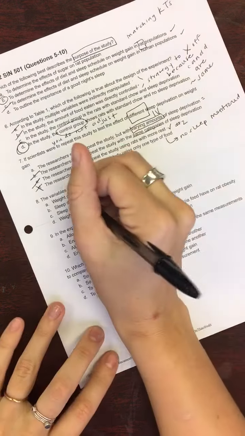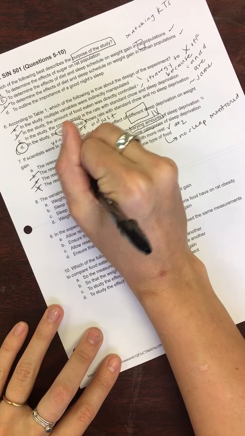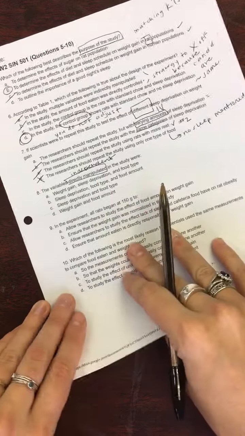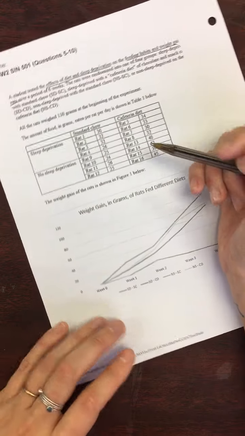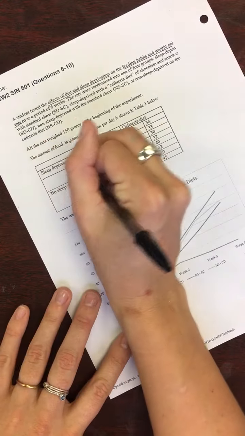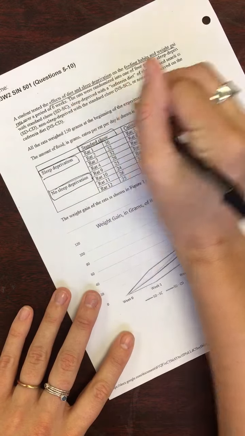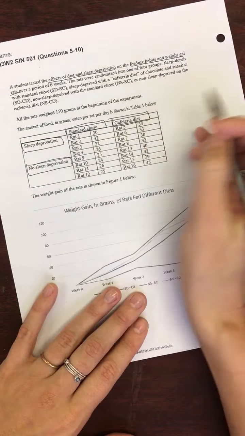All right, the variables directly manipulated. Directly manipulated means we're looking for our independent variables. In the study were, so I'm going to look at my table headings. These are my table headings. Sleep deprivation, no sleep deprivation, standard chow, cafeteria diet. Those are the things that we're not depending on. These are the things that we're changing.